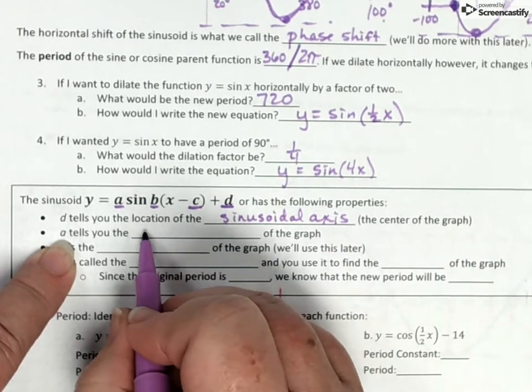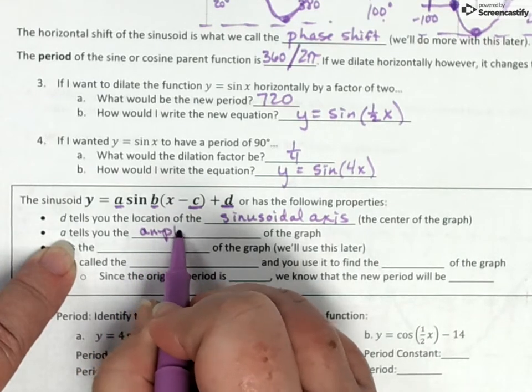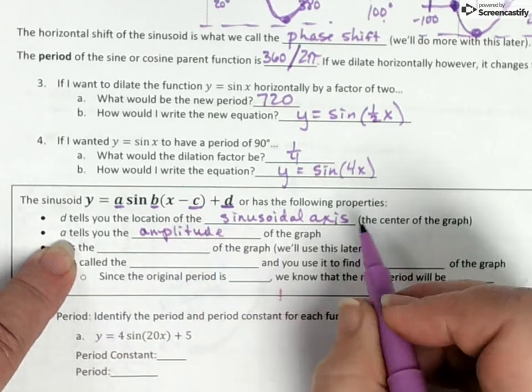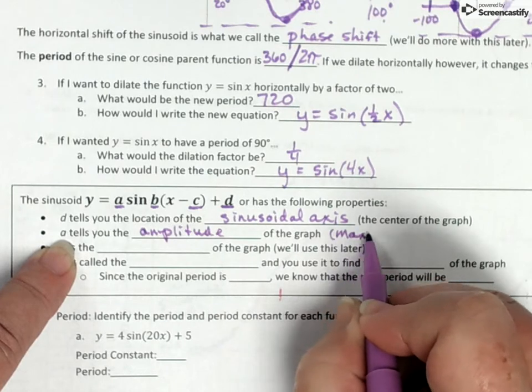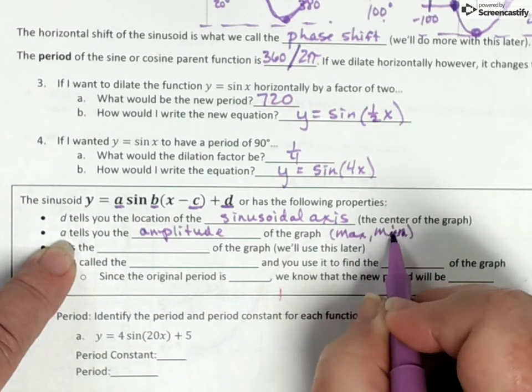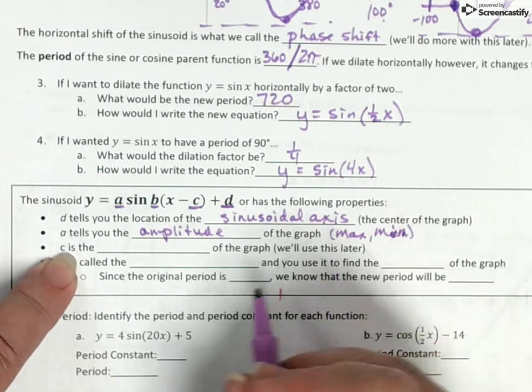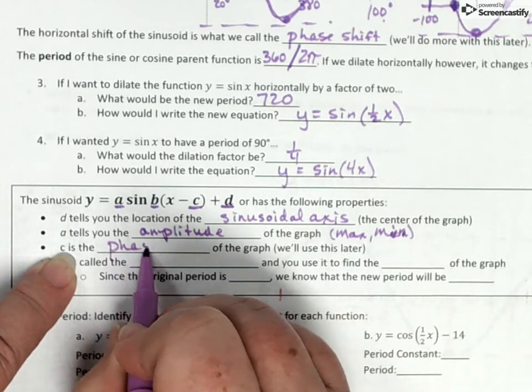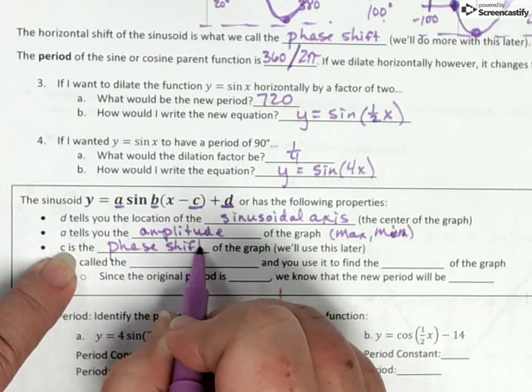A tells you the amplitude, which means how tall it is. From that, you can find the max and the min. The C value is the phase shift. We'll work on more of that later.